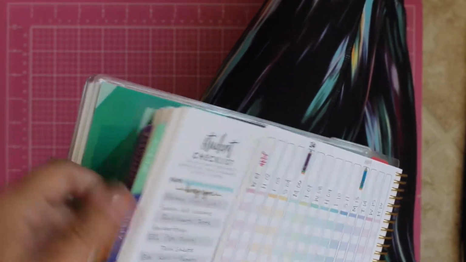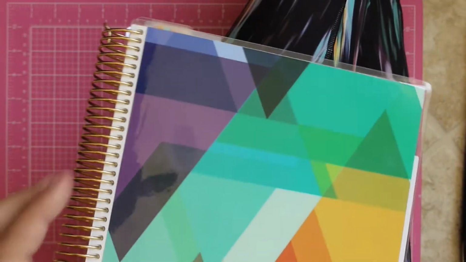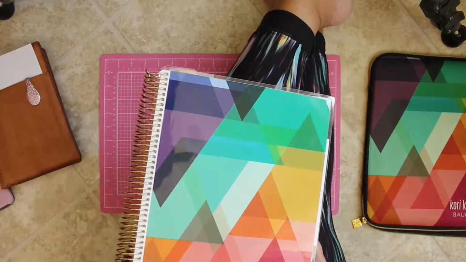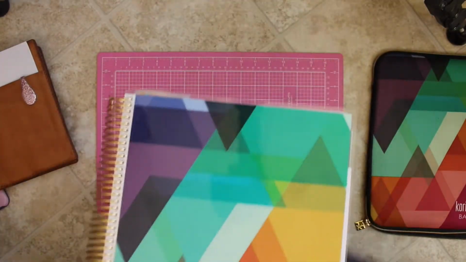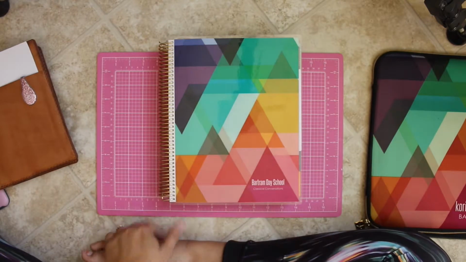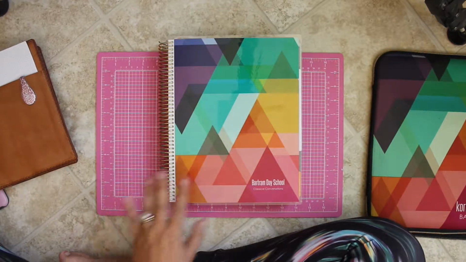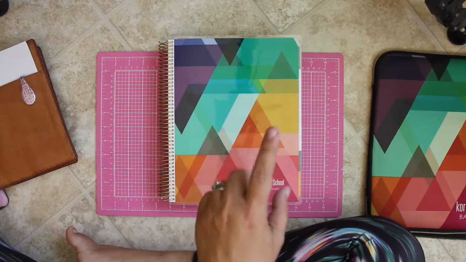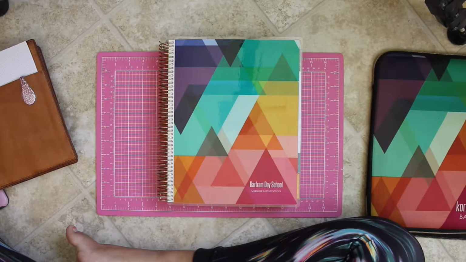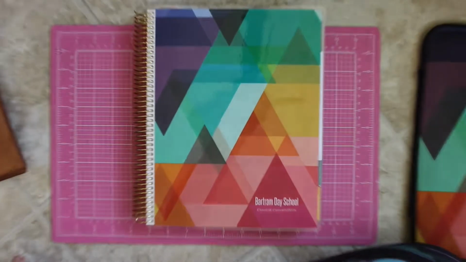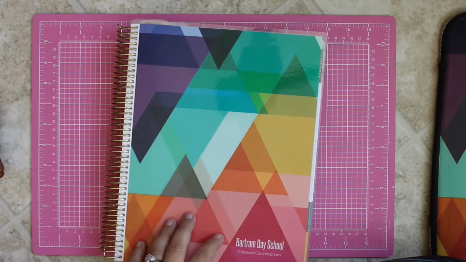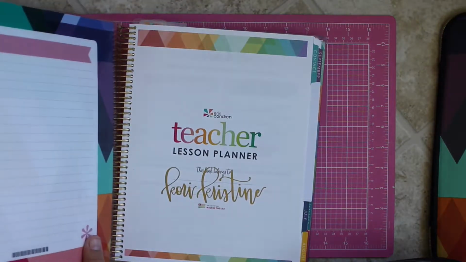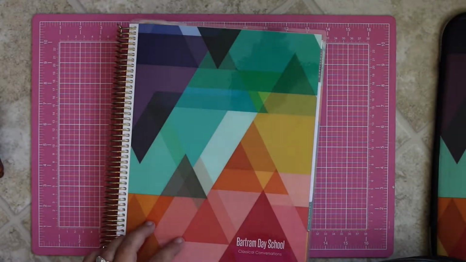I hope this was helpful. I hope that it shows you that you can, sorry, and this is all my mess. Like I said, I'm in my bathroom. It just shows you how you could use this as a traditional teacher planner as a homeschooler. I love it. It's working really well for us. It's a good system. The planner holds up really well. The covers are interchangeable. You can change them out.